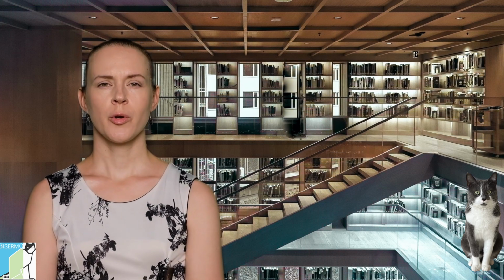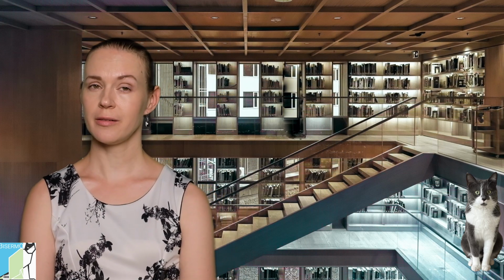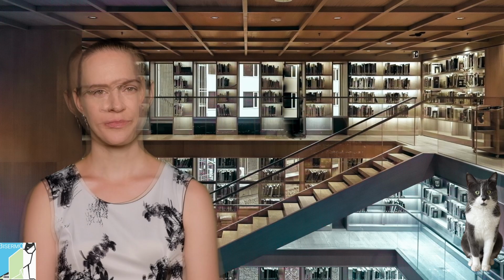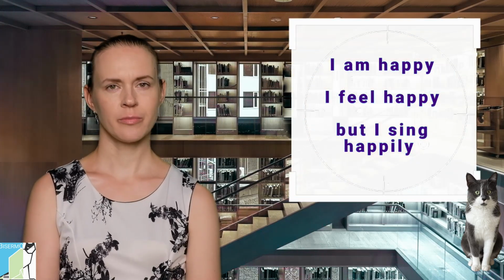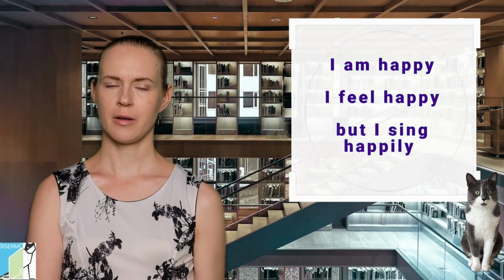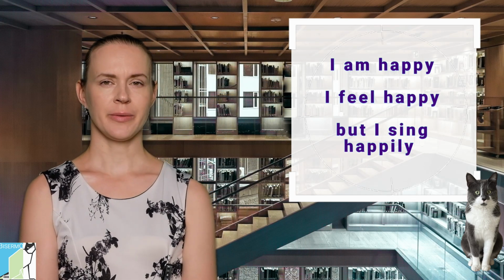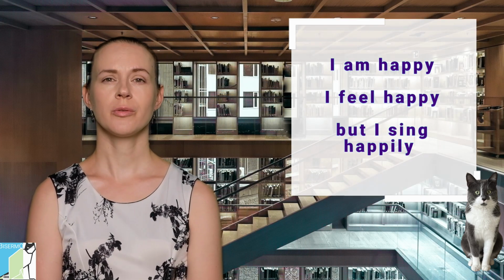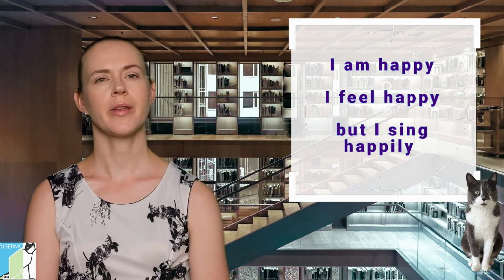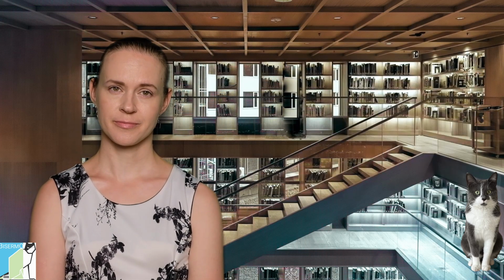After the verbs be, look, sound, feel, we use adjectives. I'm happy, I feel happy, but I sing happily. As you can see, it is not so difficult to distinguish the difference between adjectives and adverbs.